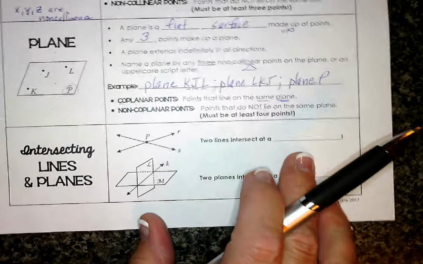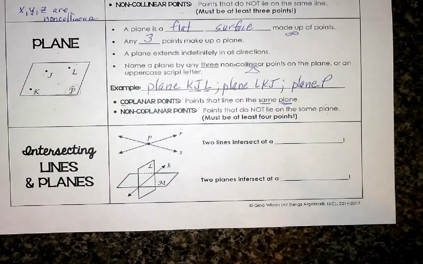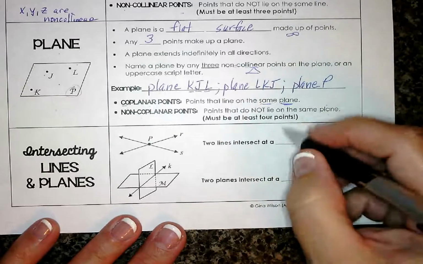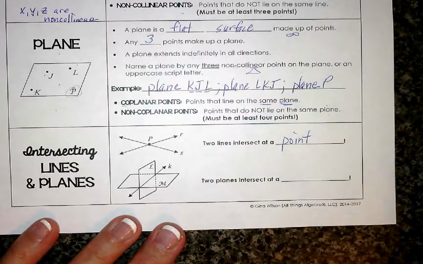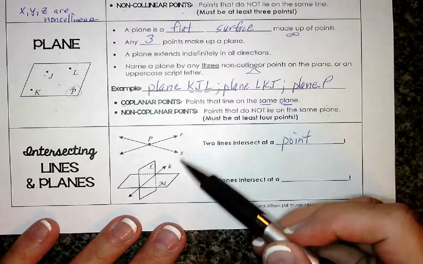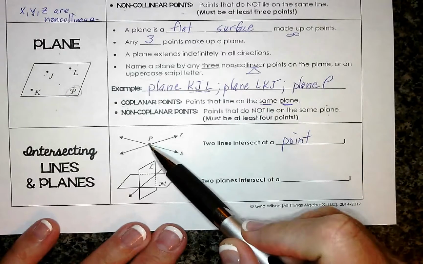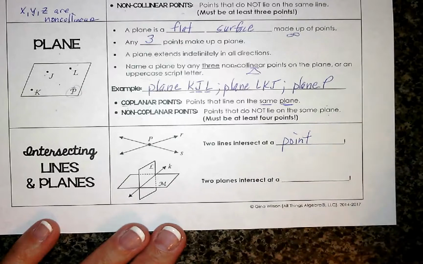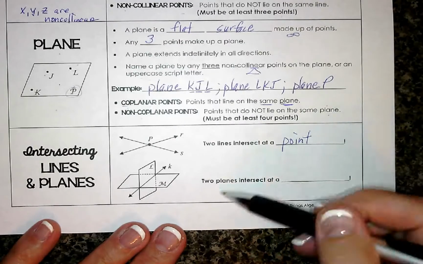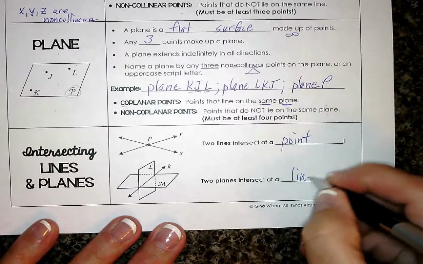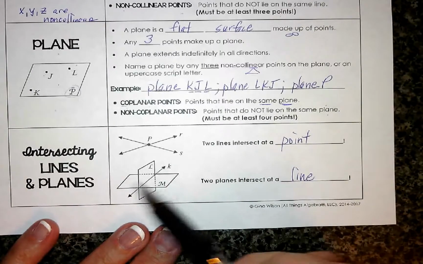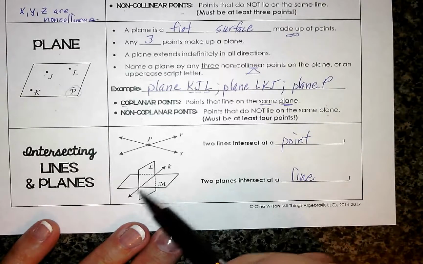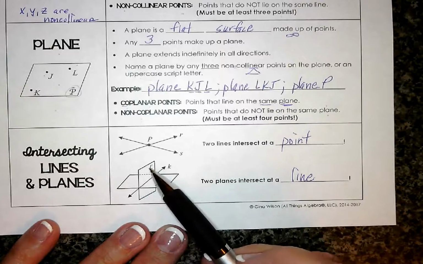The last terms that we're going to talk about is really using those together. So if I have intersecting lines and planes, 2 lines intersect at a point. Okay, so if I'm looking over here, line R and line S intersect at point P. So there'll be some questions like, where do line R and line S intersect? And you would say point P. We also do the same things for planes. 2 planes will intersect at a line. So here you can see the 2 planes. This kind of looks like a plus sign. So plane M goes this way, plane L goes this way. Where they meet is right here at line K. So the intersection between plane L and plane M is line K.